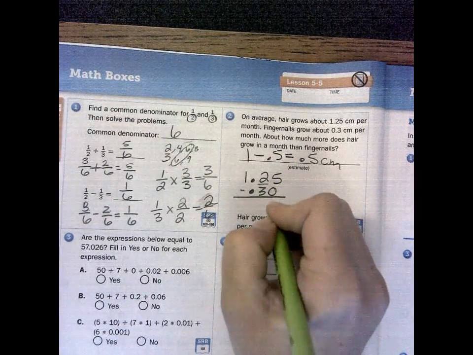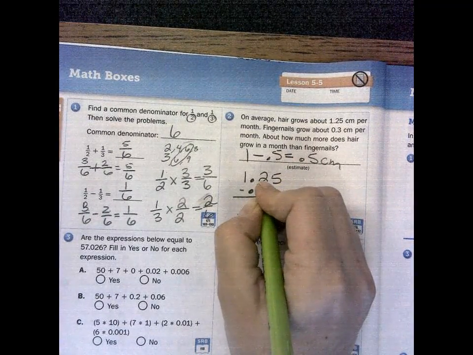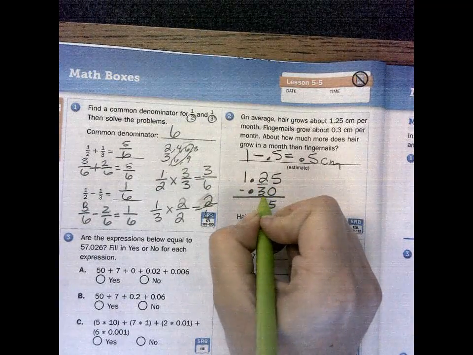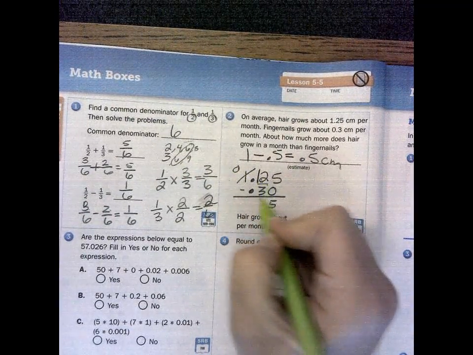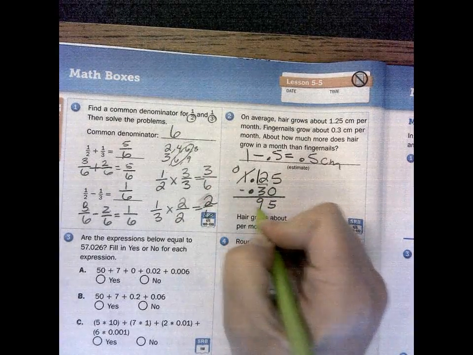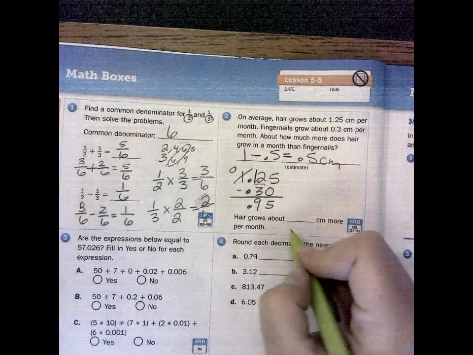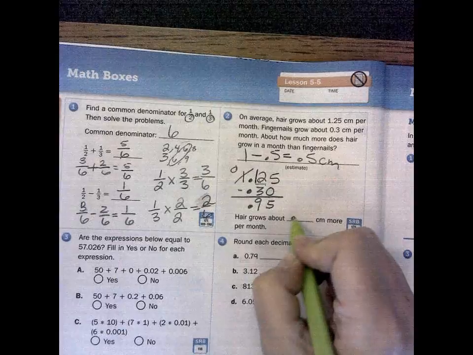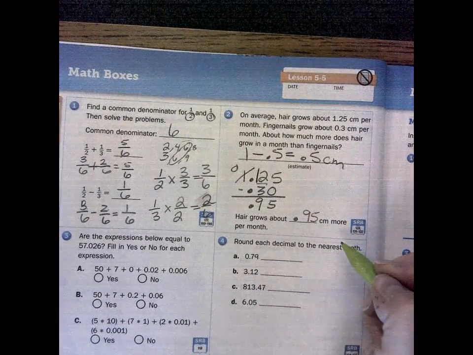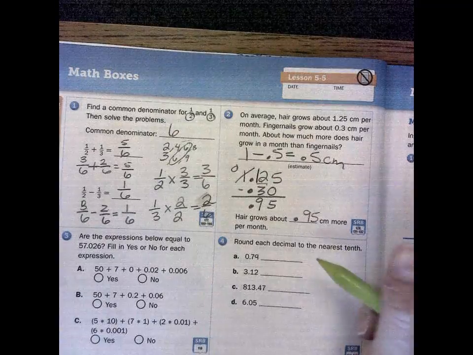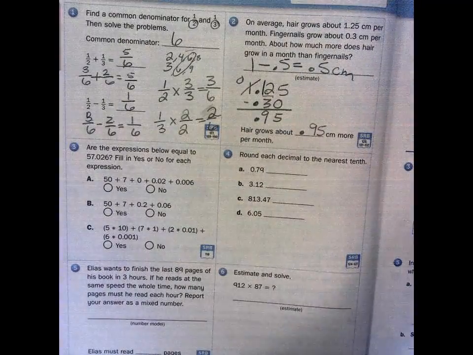5 minus 0 is 5. I can't have 2 things and give away 3. So I need to go next door and get 10 more. 12 minus 3 is 9. Bring down the decimal. So hair grows about 0.95 centimeters more per month. Wow, I would have thought fingernails grew longer. I guess it's just easier to notice fingernails than hair growth.